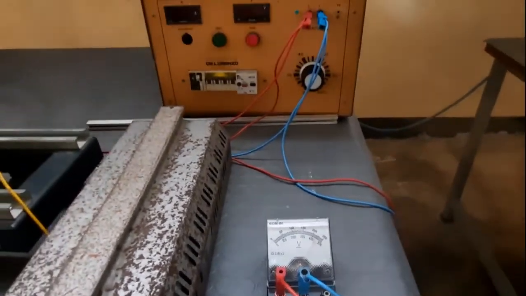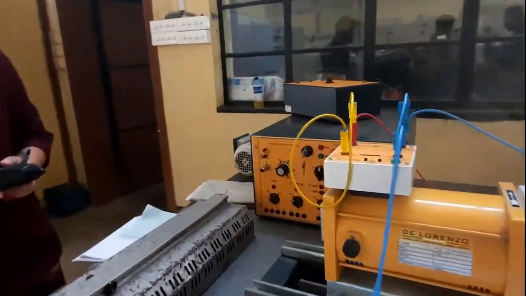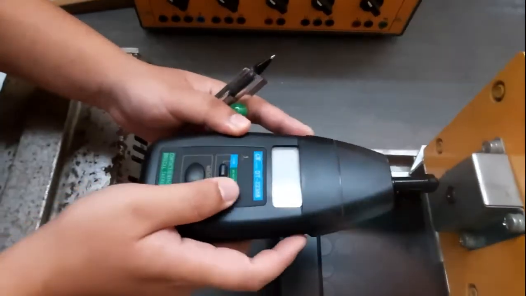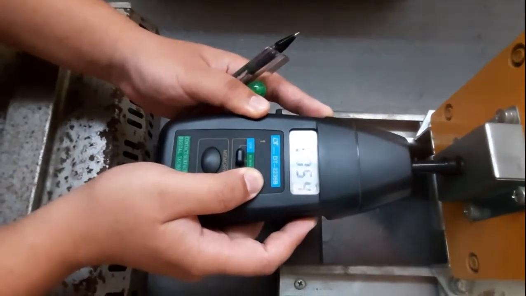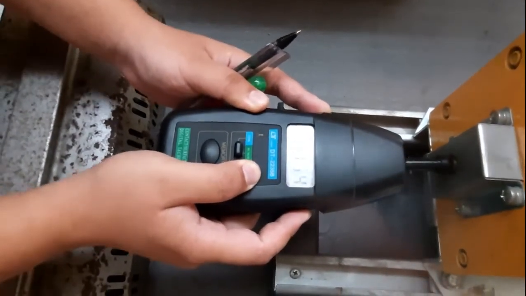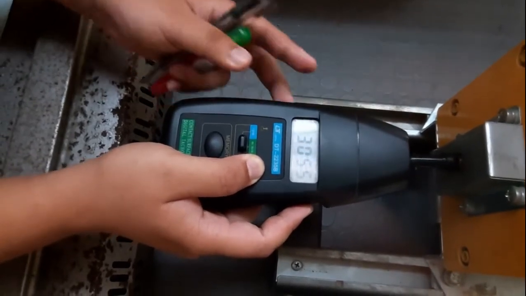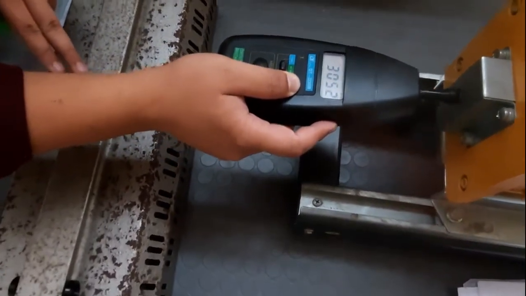Now we are going to check the RPM. So we are going to maintain the rated speed of this motor. The rated speed is 3000 rpm. So in order to maintain this 3000 rpm, we are going to change the resistance of this rheostat.